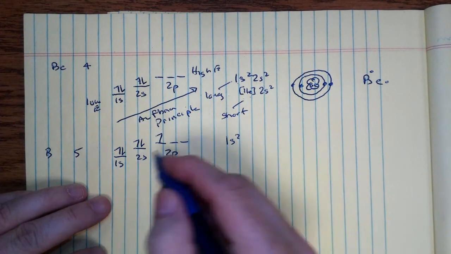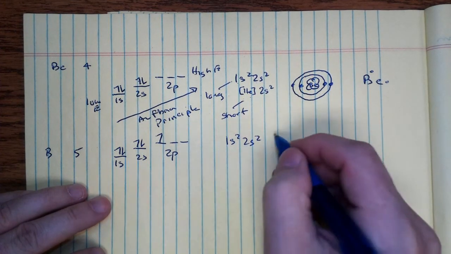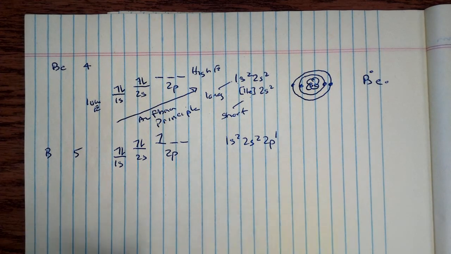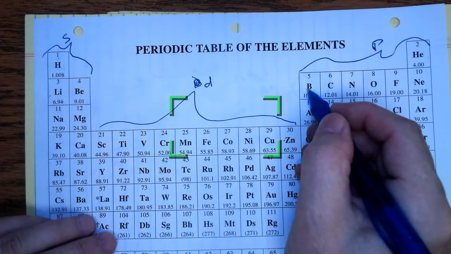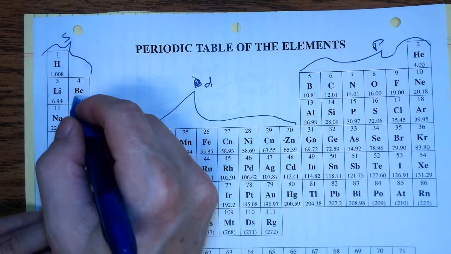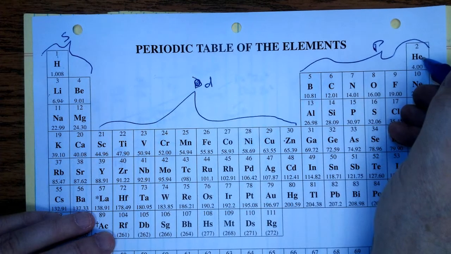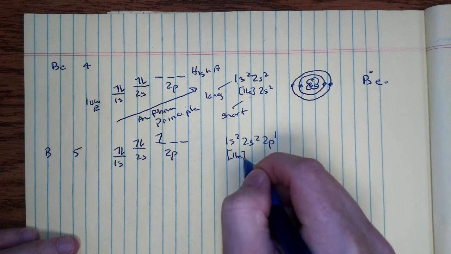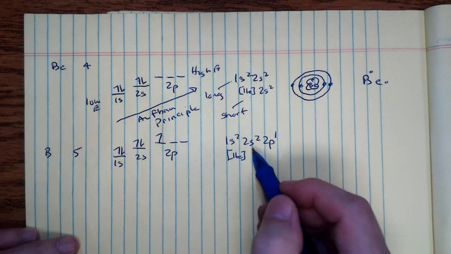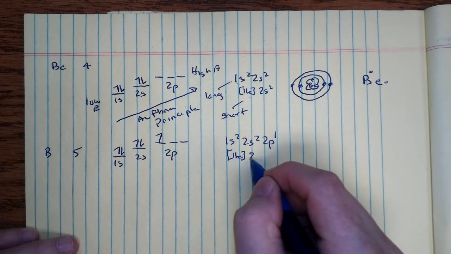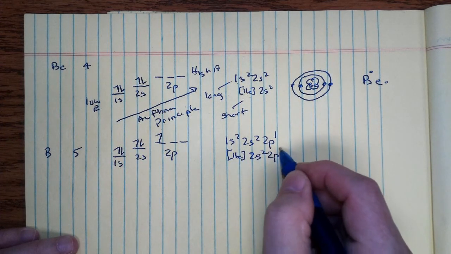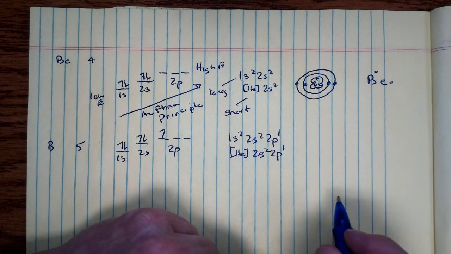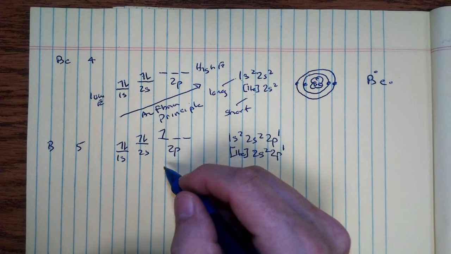Now the electron configuration, read it like a book. 1s2, 2s2, and 2p1. Now the short electron configuration, you go to boron here, and you go backwards to the nearest noble gas in group 18, and again, you're at helium. So you're going to put helium in a bracket, which is 1s2. Then add on the next period, the second period, as 2s2, 2p1. Questions so far on boron?